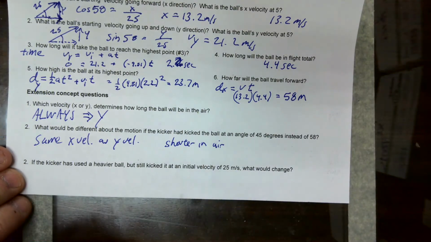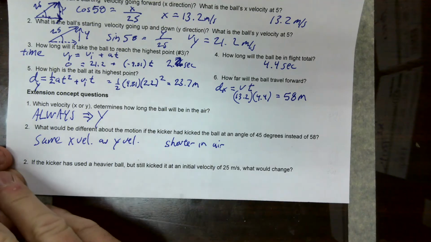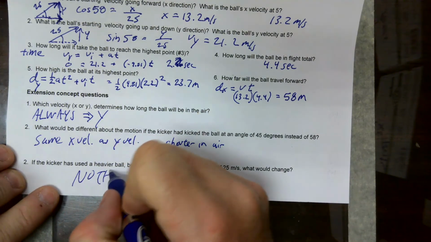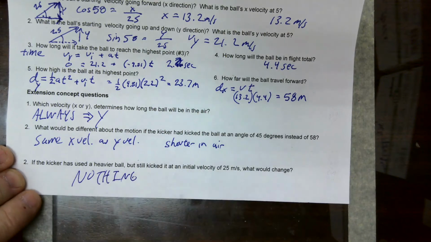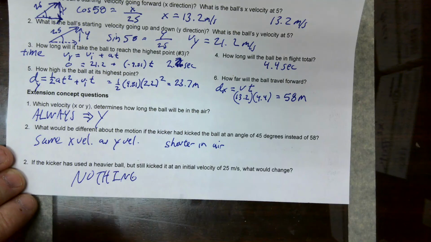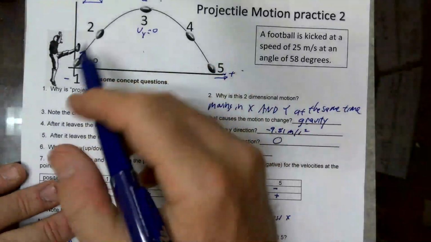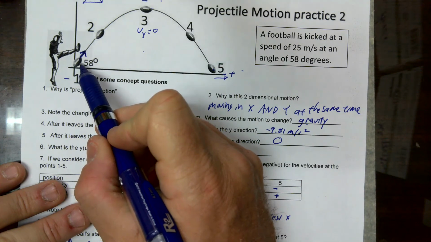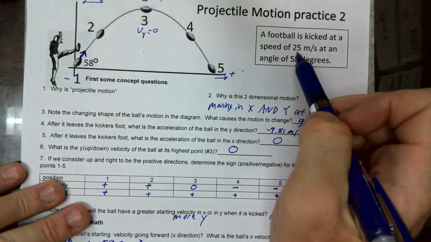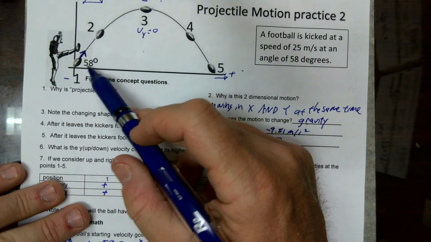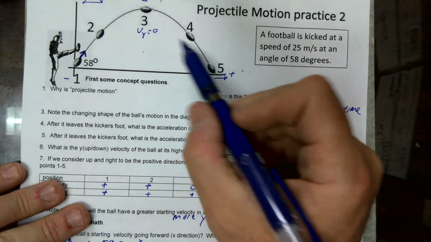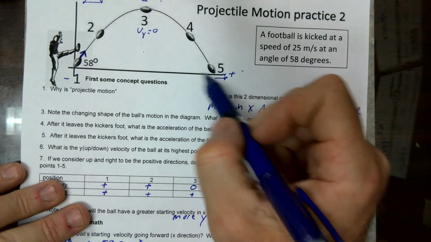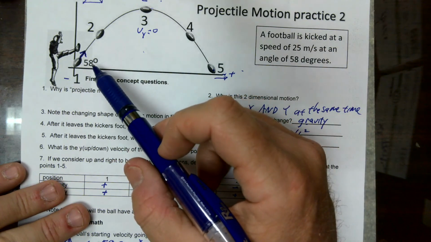If the kicker had used a heavier ball but still kicked it at that same velocity, what would change? Nothing. You could kick an iron football with the same speed that he kicked the regular football. As long as he could kick it the same speed, same initial velocity, everything about it would be the same. A baseball launched at that angle with that speed will come down in the same place as a football that is launched at that angle with that speed. Same thing with a shot put or a ping pong ball.